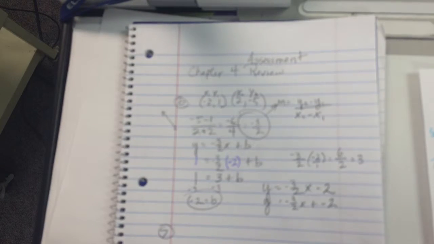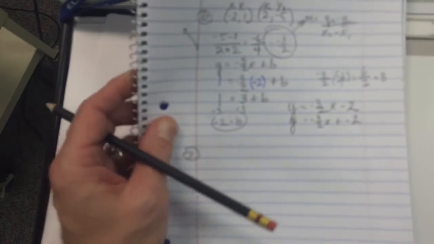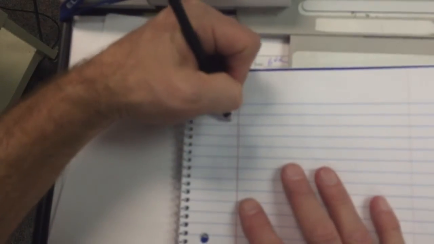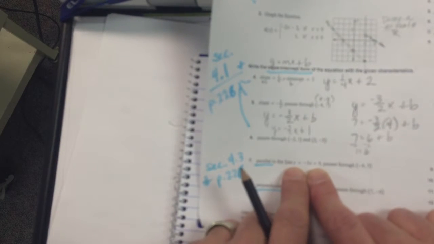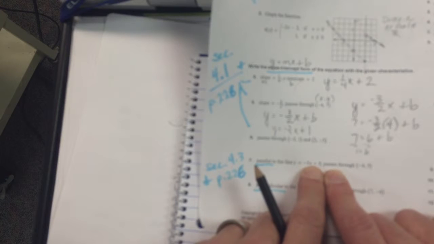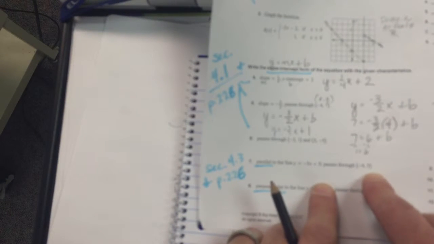This is where they get a little bit harder, I think, anyway, dealing with parallel and perpendicular lines. Let me move to another page and come up to the top. Number 7 is asking you to write the equation of the line that's parallel to y equals negative 3x plus 5 that passes through the point negative 4, 5.